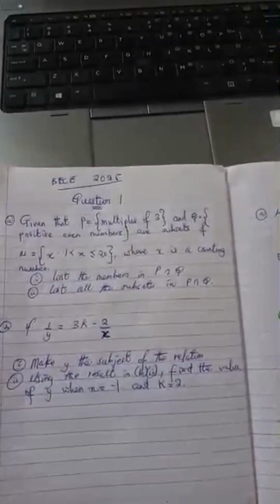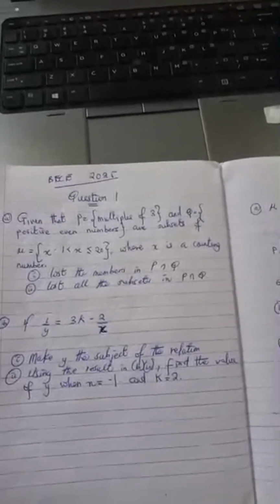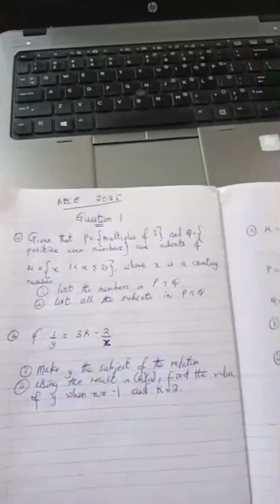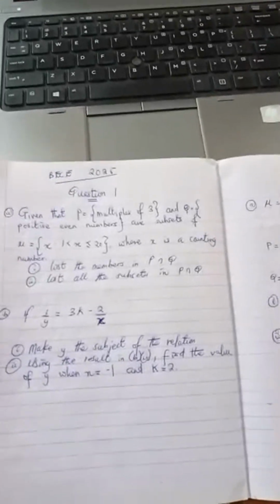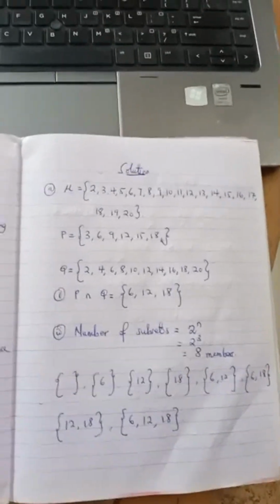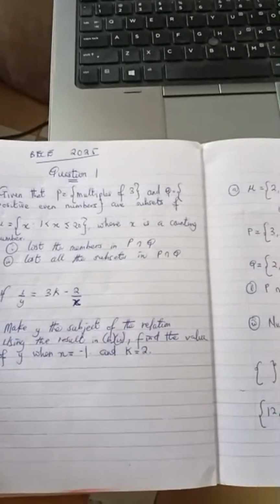So with this question, let's try to look at the solution that was required from us. Let's see what was needed from candidates on the examination day. So with this question, we have already solved, so I will just explain the steps involved and what was expected of us. Looking at the question that I just read, how best are we supposed to solve it? So coming to the solution, we were first asked to list the members of P intersection Q.